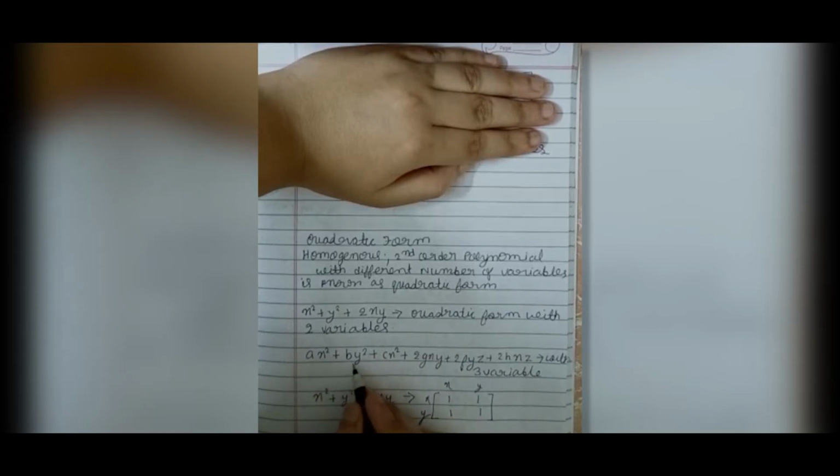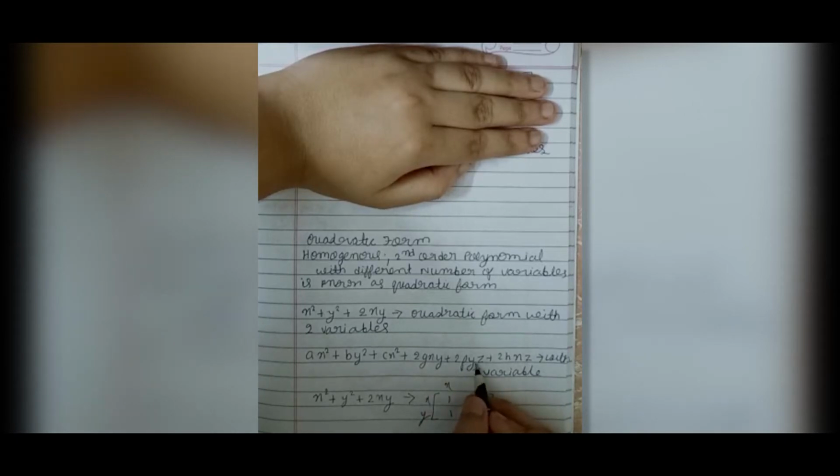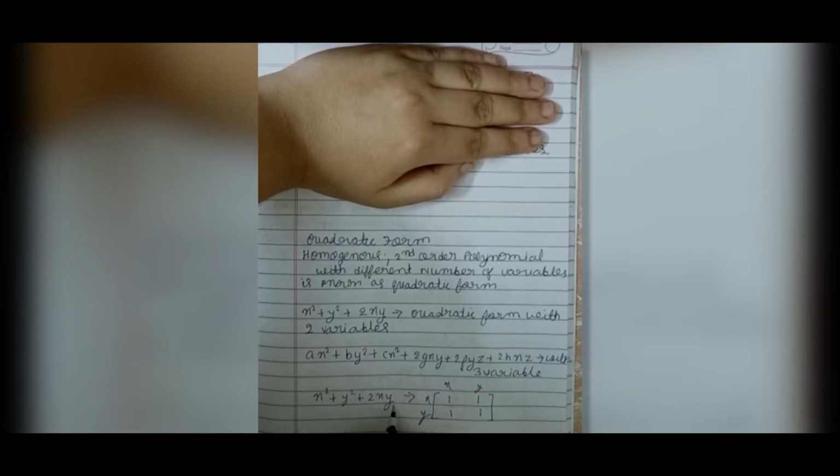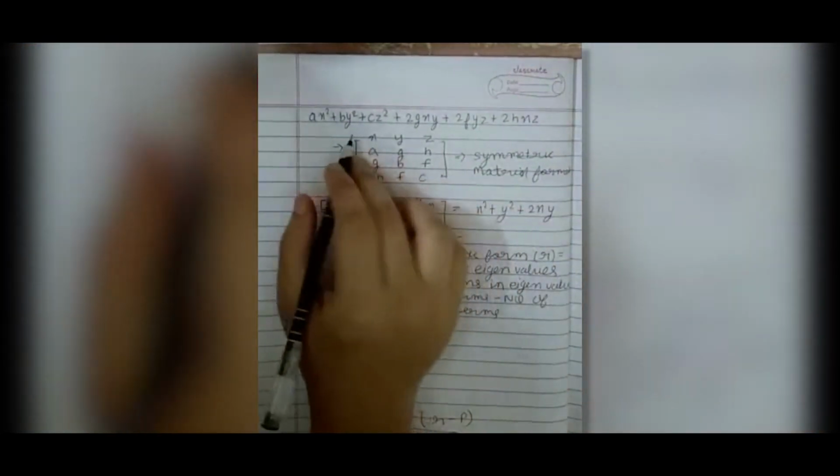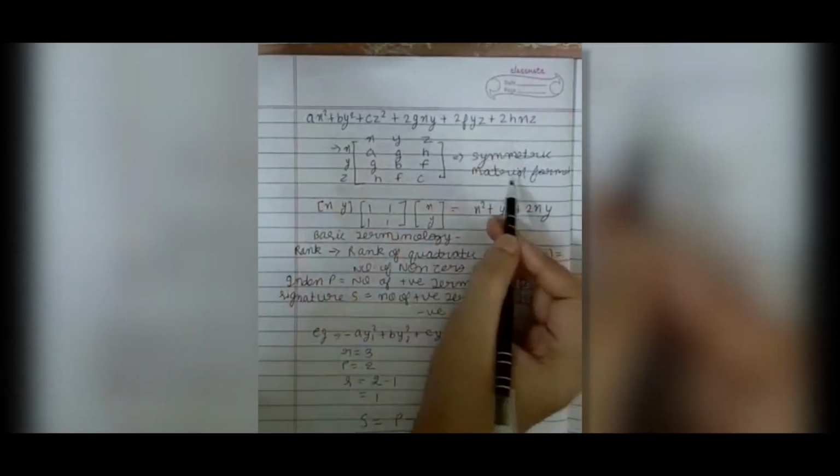Now ax square plus by square plus cz square plus 2gxy plus 2fyz plus 2hxz is with three variables, that is x, y and z. Now what I can write x square plus y square plus 2xy in terms of matrix is this. This is called indexing. You must have read about this. How can I write this equation in terms of matrix?